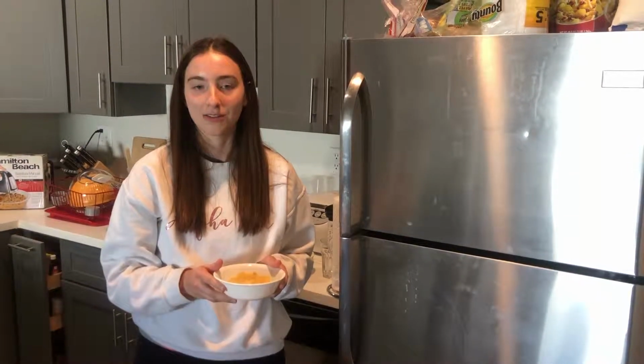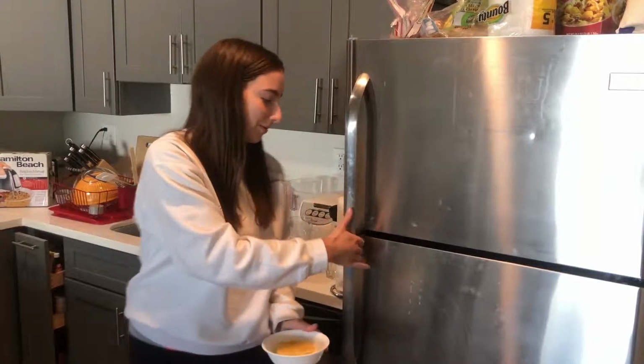Let the tres leches sit in the fridge. We'll go over some of the theory and calculations used in this experiment.